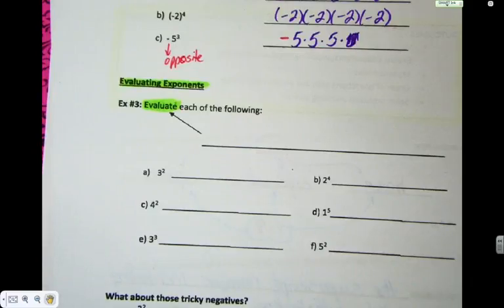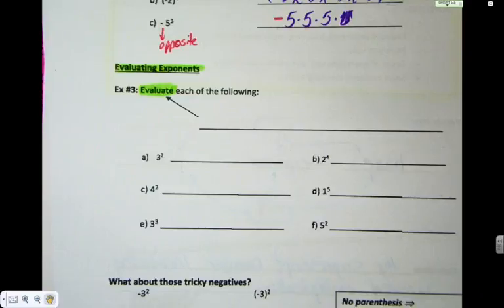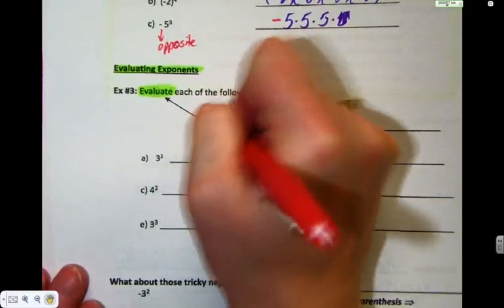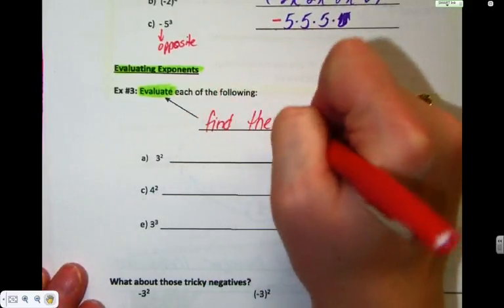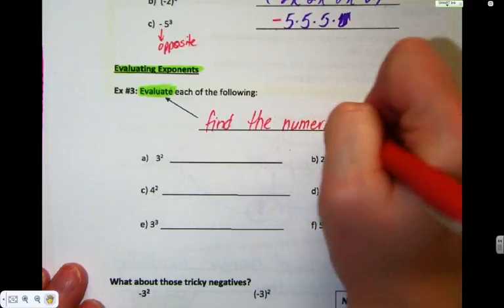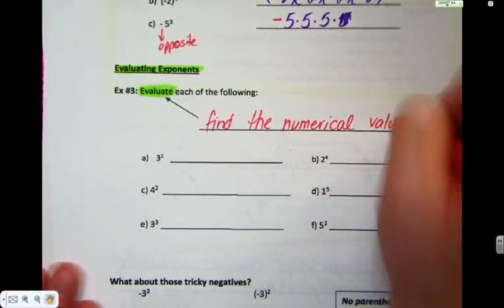So we have words like solve in math, we have multiply, we have simplify. We saw those last unit. What does evaluate mean? It means find the numerical value. Find the numerical value.